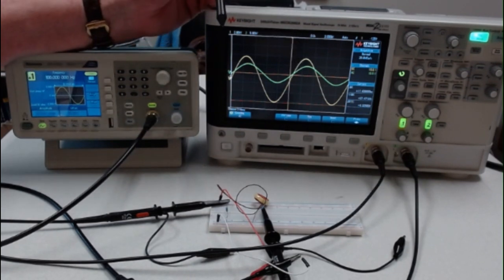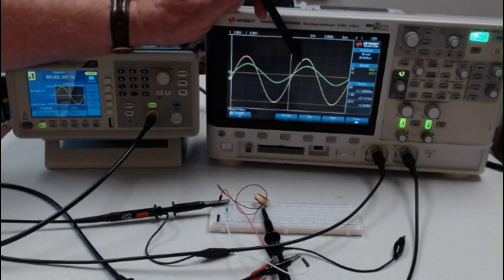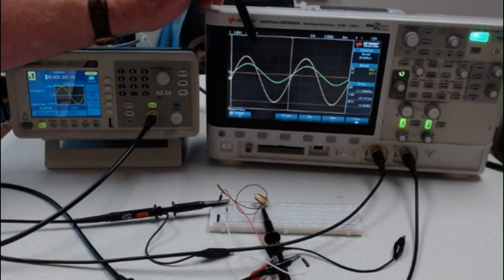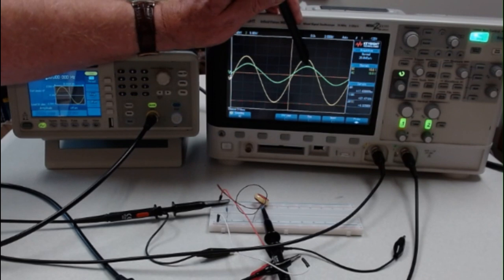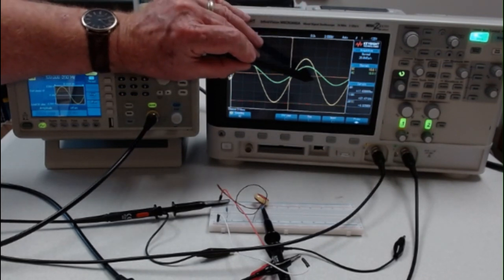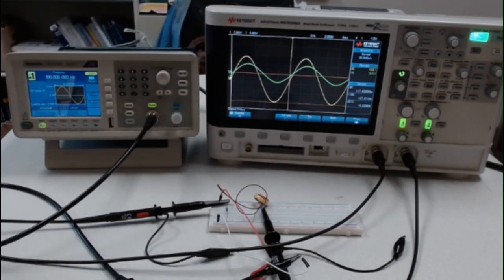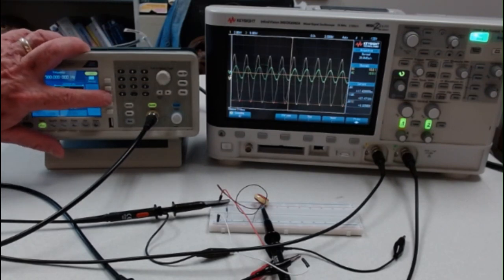It says start at 500 hertz. I wanted to show it to you at 300 hertz because at 300 hertz you don't have much of a phase shift. Here's your initial value, and here's your phase shift, and from this point to this point is 90 degrees. With 300 hertz we're maybe 10 or 20 degrees off, but not very much. But now I'm going to go to 500 hertz, and I want you to watch the change.